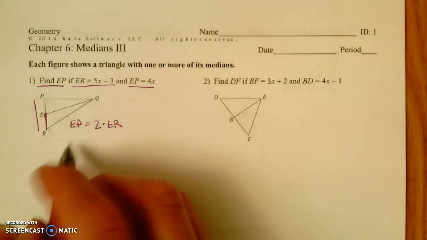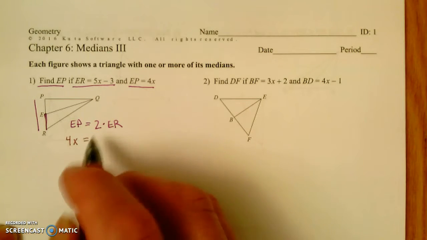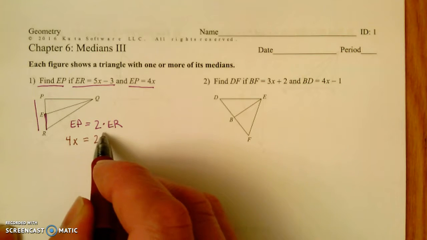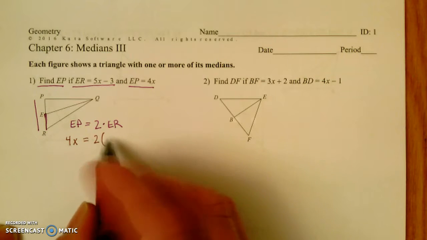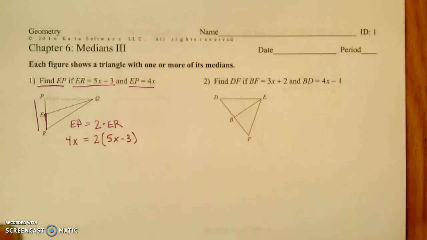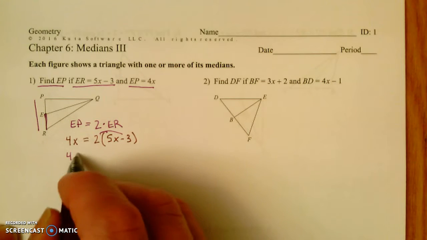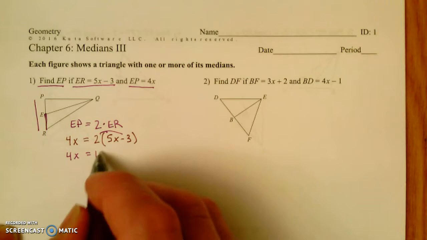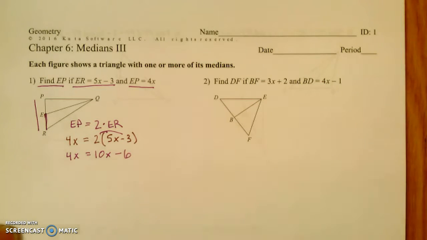So now we'll substitute our expressions. EP is 4x, and ER is 2 times, and make sure you put your parentheses in here because it's 2 times the entire expression, 5x minus 3. Well, first thing we're going to do here to solve for x is we're going to use our distributive property. Nothing changes over here. 2 times 5x is 10x, and 2 times negative 3 is negative 6.